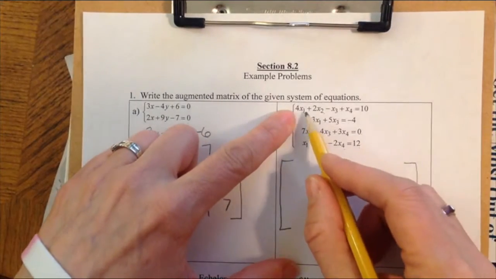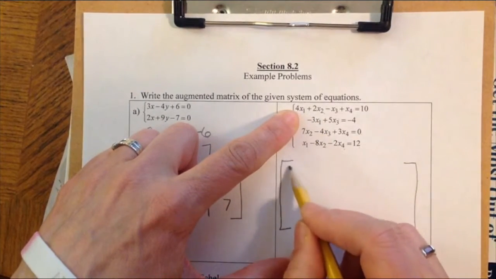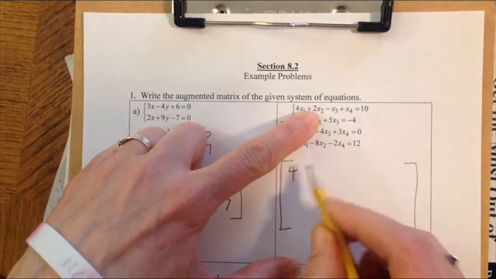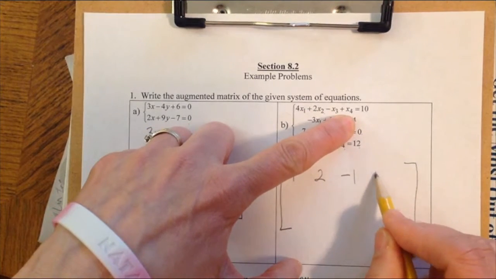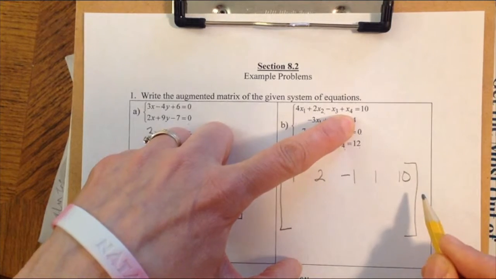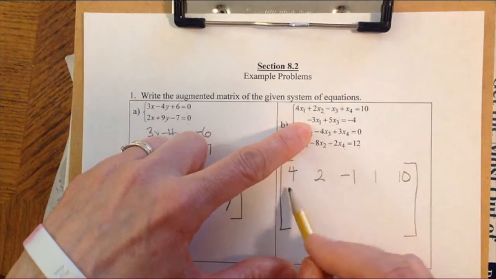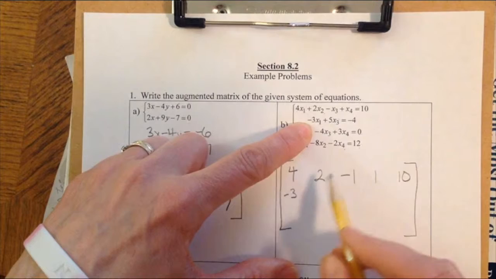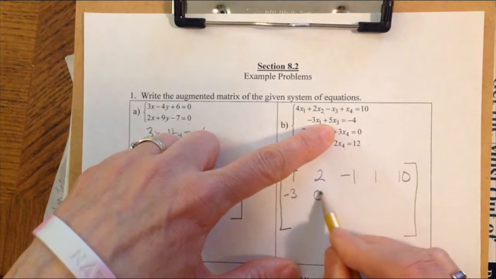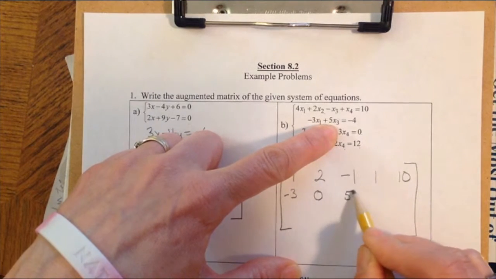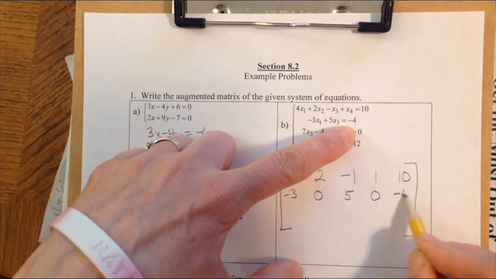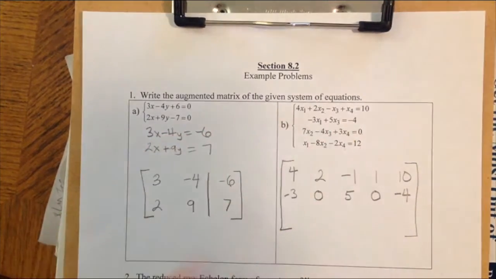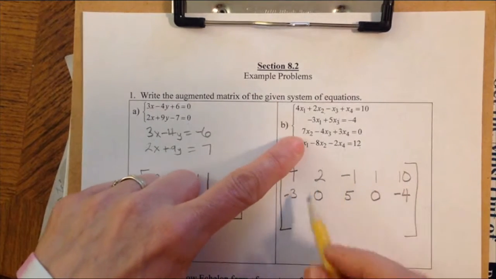So for this first matrix, we have an x1, so we put a 4 for those, 2 x2s, negative 1 x3, 1 x4, and then a 10 on the other side. The next equation, we need the x1s, so that's negative 3. There are 0 x2s, 5 x3s, 0 x4s, and negative 4 for the other side of the equation.